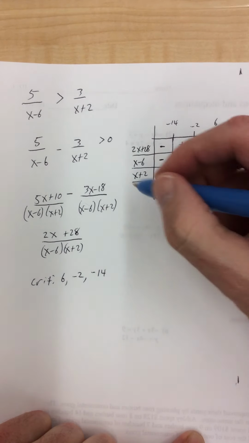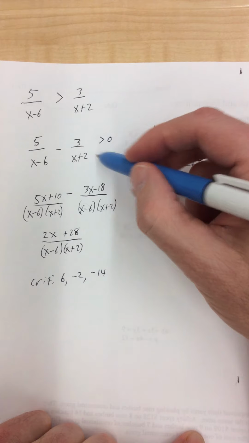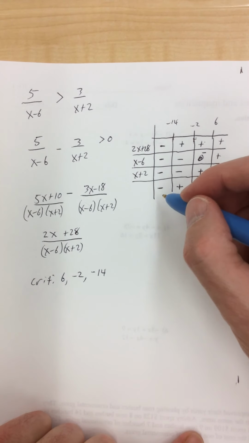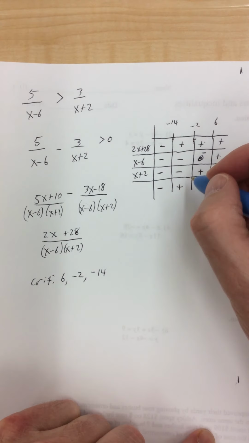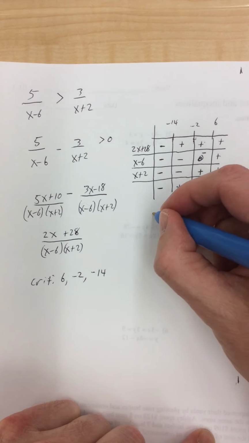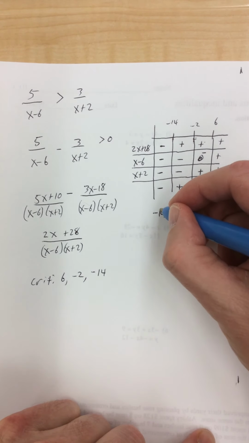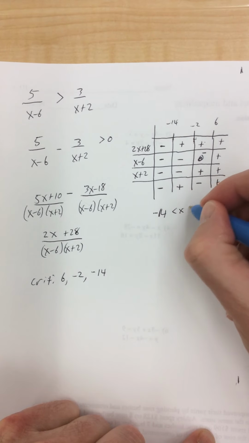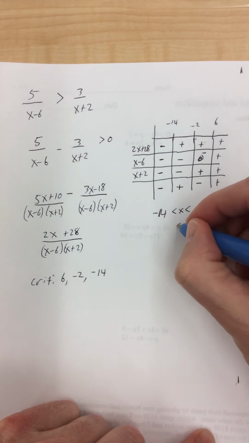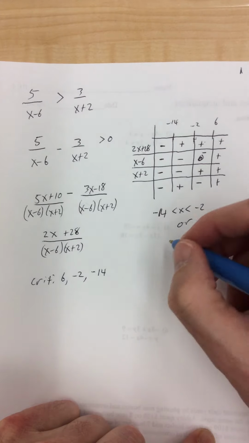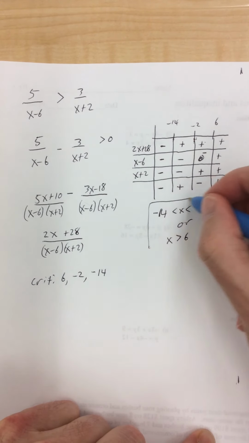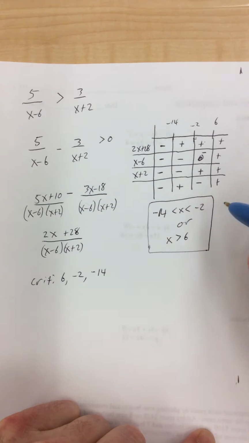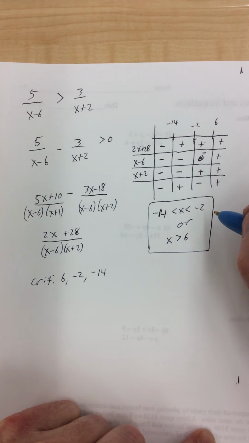And again, we go back to the beginning of the problem. We're looking for anything bigger than 0, so that's positive. That's between negative 14 and negative 2. So we write negative 14 is less than x is less than negative 2, or x is greater than 6. So those are the two regions that satisfy our conditions.